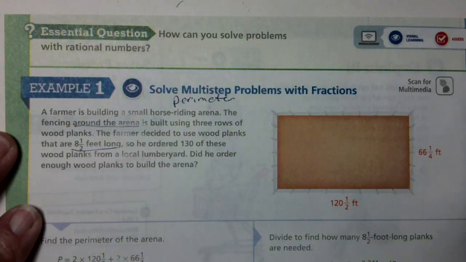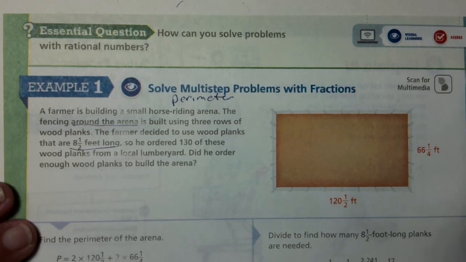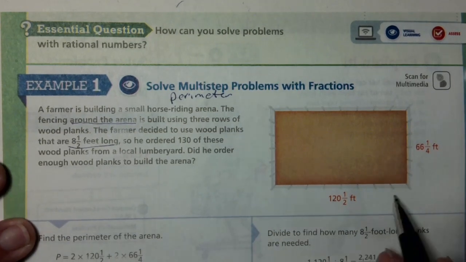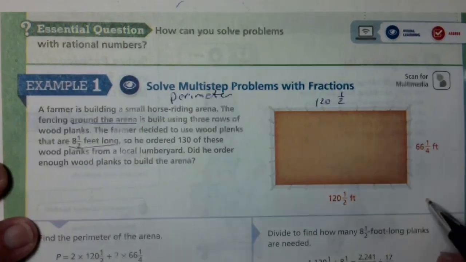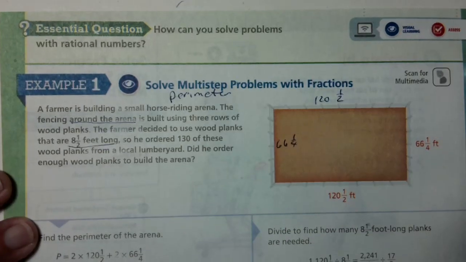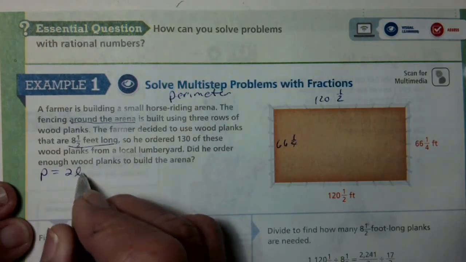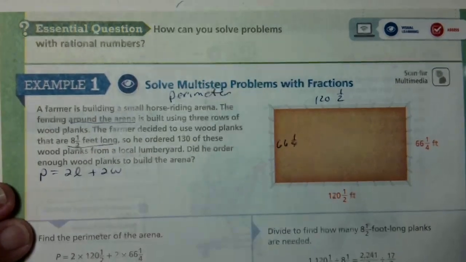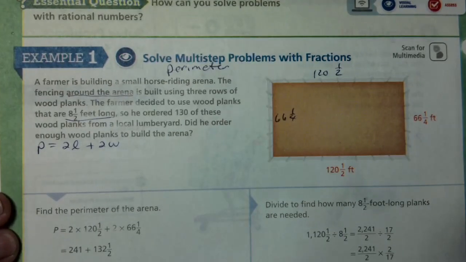Did he order enough? Well, before we begin, let's figure out how many feet it takes to go around at one time. Well, let's see. If it's 120.5 feet on this side, it's 120.5 feet on this side. If the width is 66 1/4, then it's 66 1/4 over here also. So, I need to find the perimeter. Perimeter is equal to 2 of the lengths plus 2 of the widths. And that's probably a formula you've heard before. If not, it's time you know it.